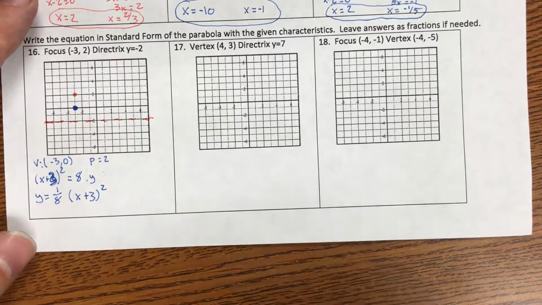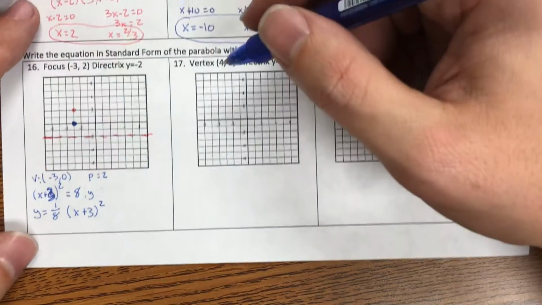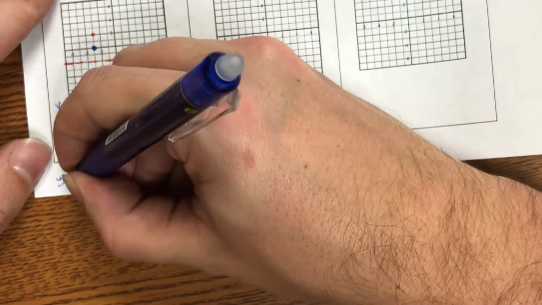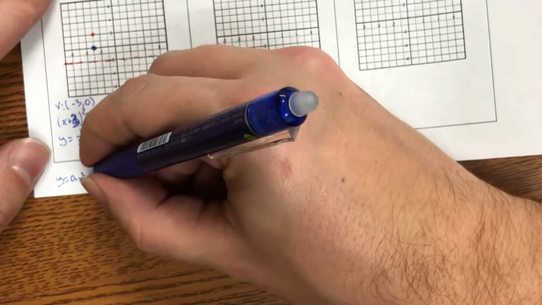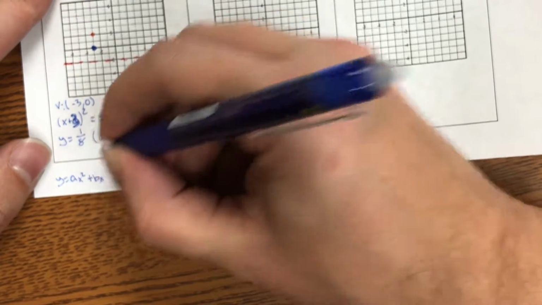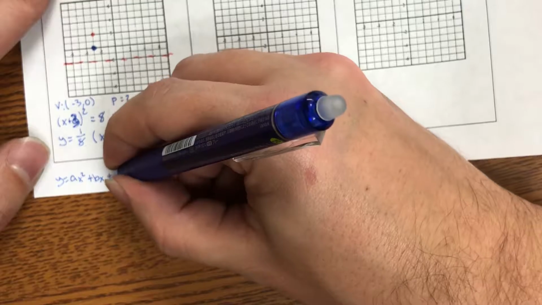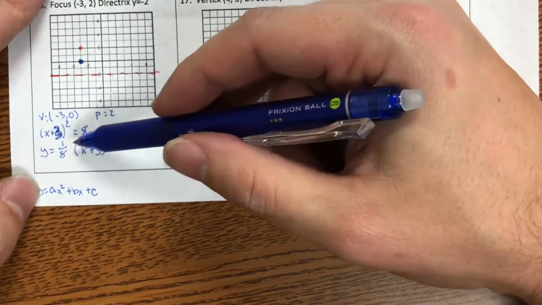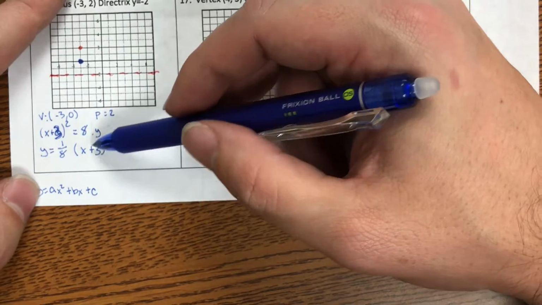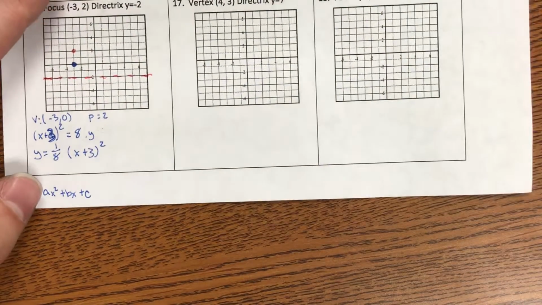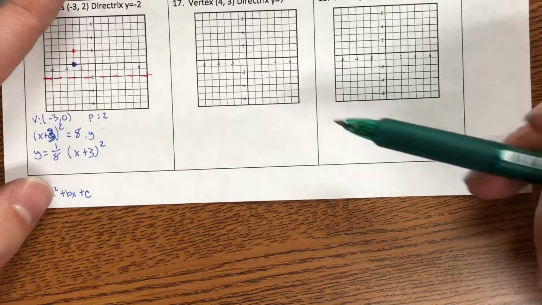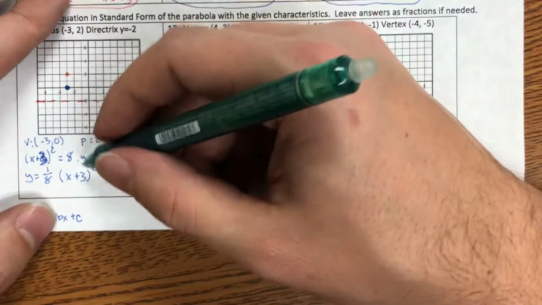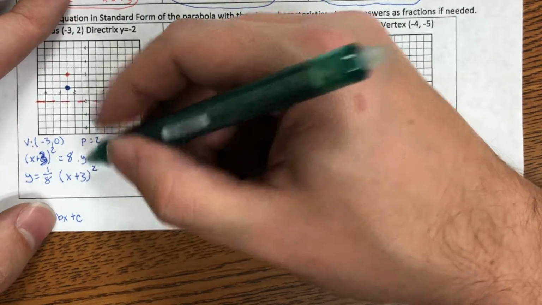Standard form of an equation, if we remember, is y equals a x squared plus bx plus c. I need to do order of operations to get it into standard form. Order of operations says do exponents first, so I need to FOIL this.